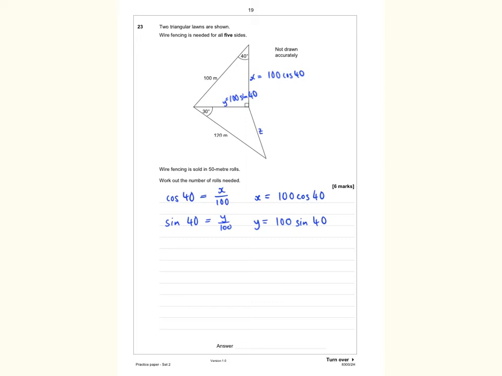So the cosine rule would be this length squared is equal to some stuff which I'm going to be writing here. Let's write that down now. So we're going to say z squared is equal to y squared plus this squared, take away 2 times y times this, times cos of 30.